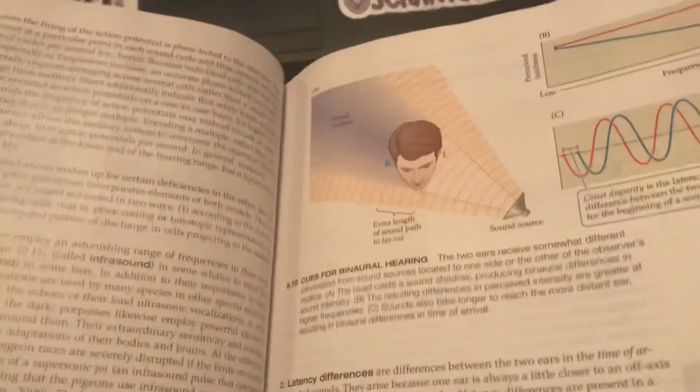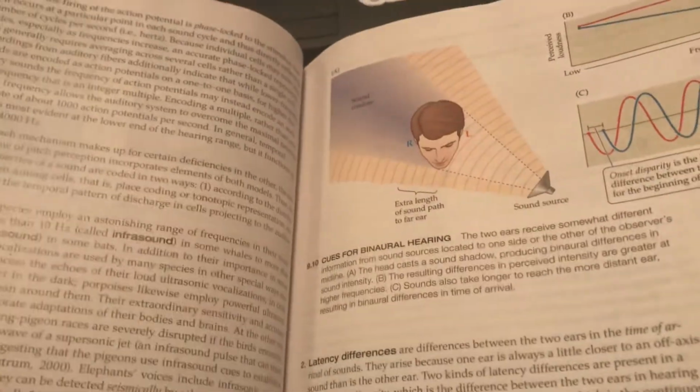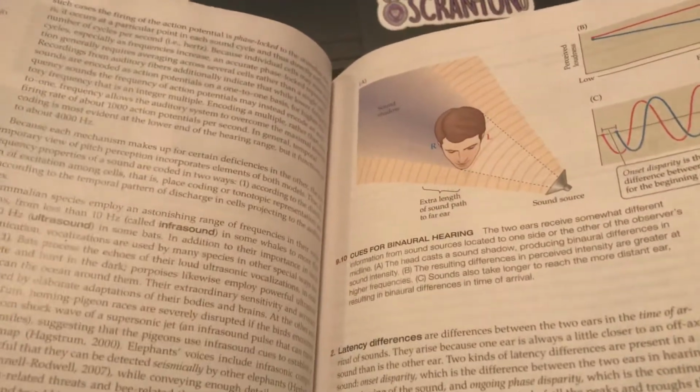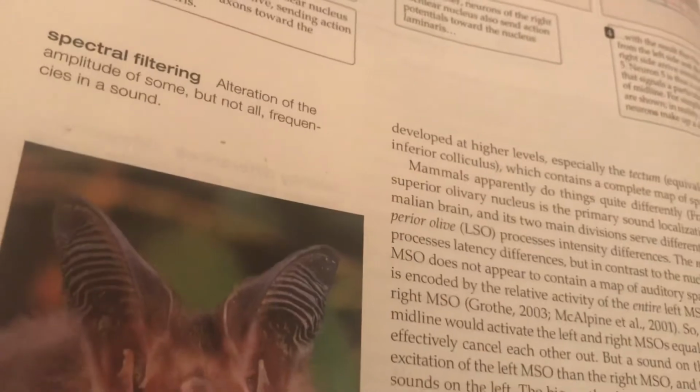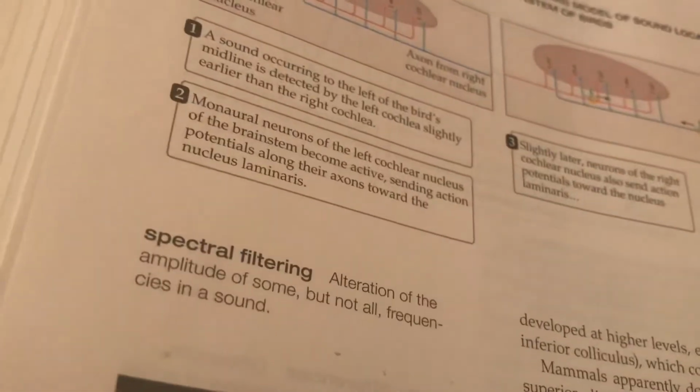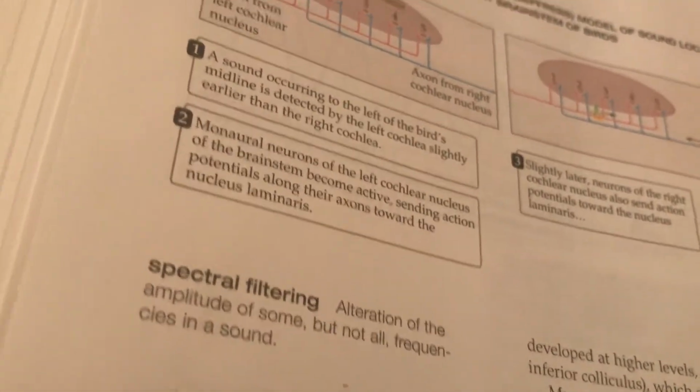The duplex theory is a theory that we localize sound by combining information about intensity differences and latency differences between the two ears. A coincidence detector is a device that senses the co-occurrence of two events. This is part of the Jeffress model of sound localization. The LSO processes intensity differences, and the MSO processes latency differences. Sound location is encoded by the relative activity of the entire left MSO compared with the entire right MSO.